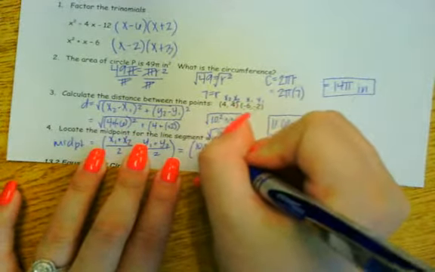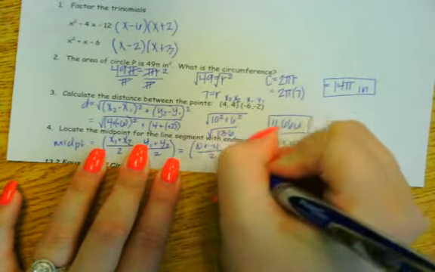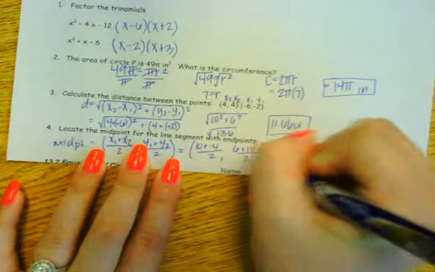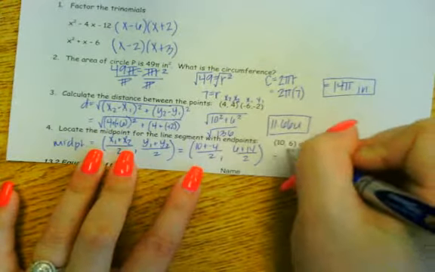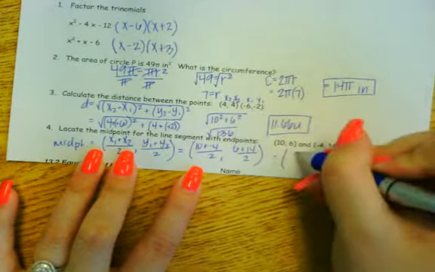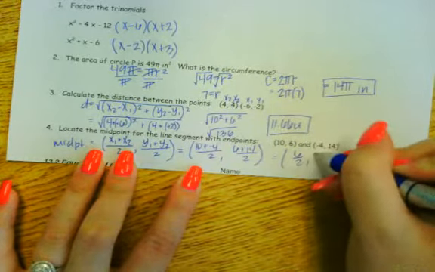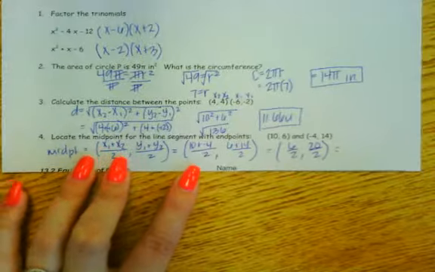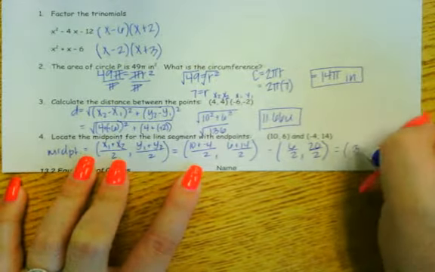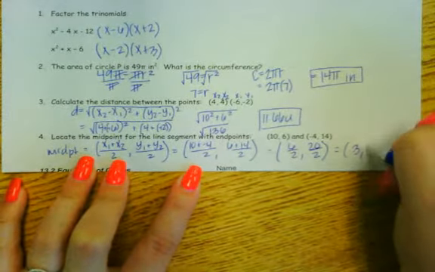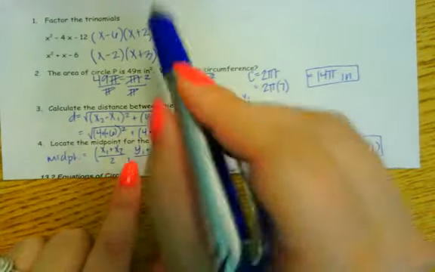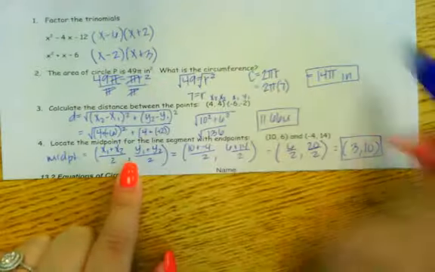So you have 10 plus a negative 4 divided by 2, and 6 plus 14 divided by 2. So you have 6 over 2, 20 over 2. And what is your midpoint? 3, 10. Okay, so you have to know how to do all of this to be successful today.